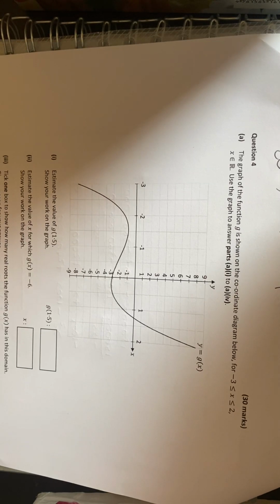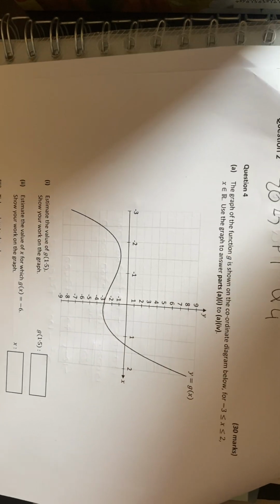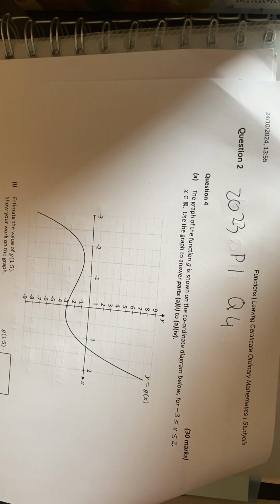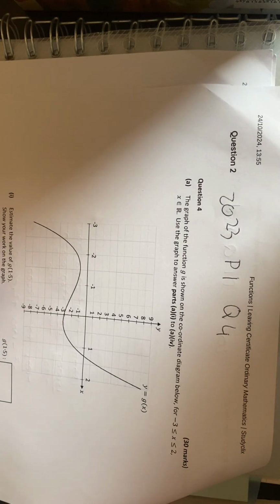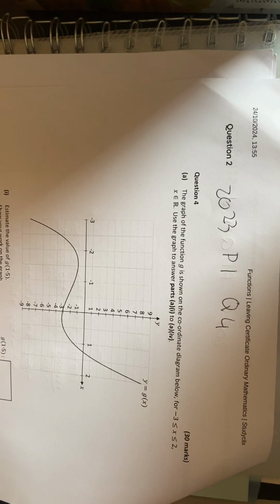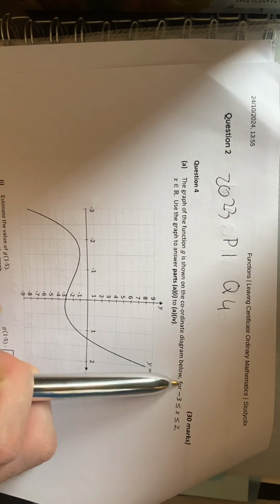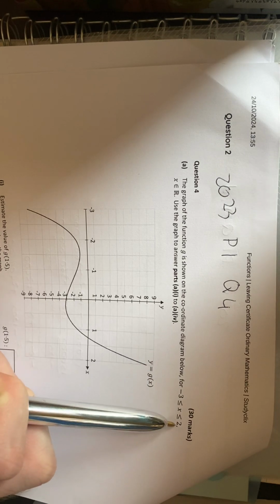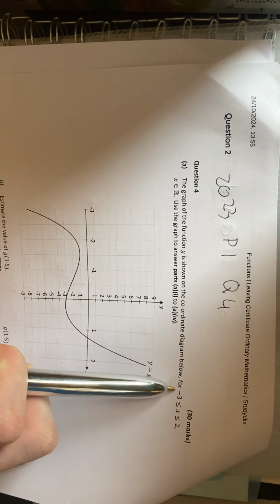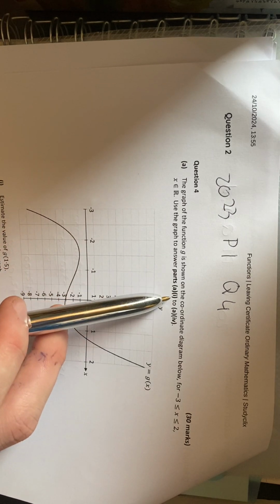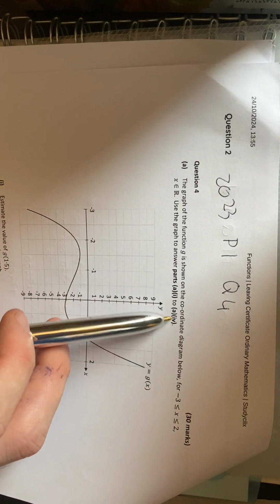So the next question that I gave those of you who were in on Friday is 2023 paper 1 question 4. So again, if you want to attempt this question before going back to this video to see the solution, please do so. So for this question, we're given a graph of a function g on the diagram below between -3 and 2. So our domain here is between -3 and 2. It says use the graph to answer parts A1 to A4.